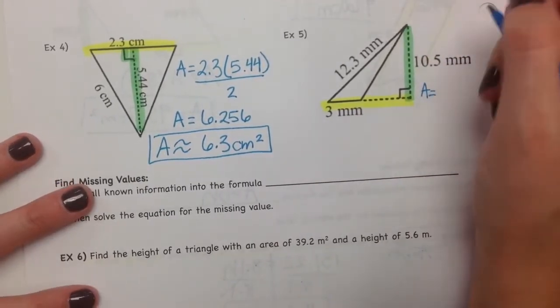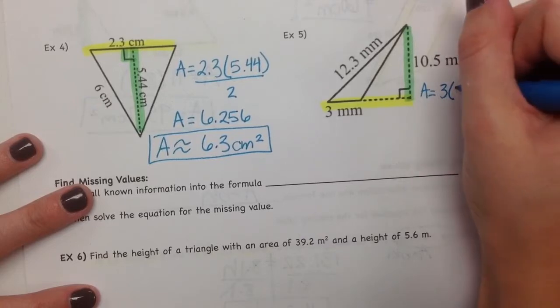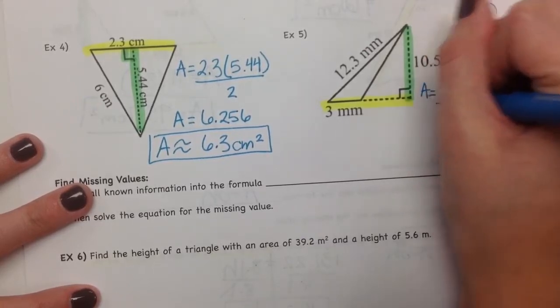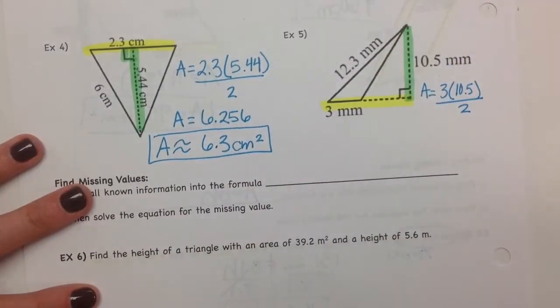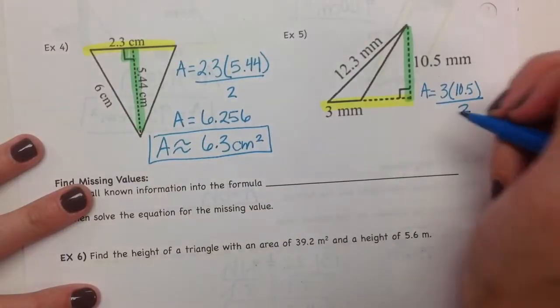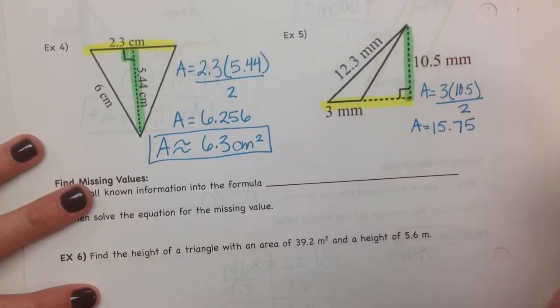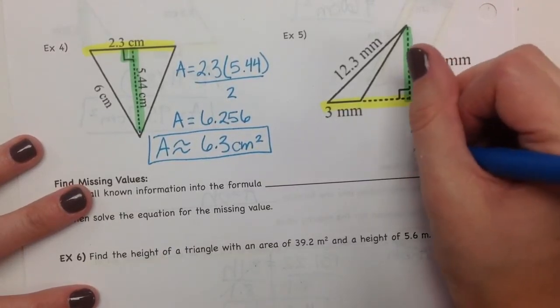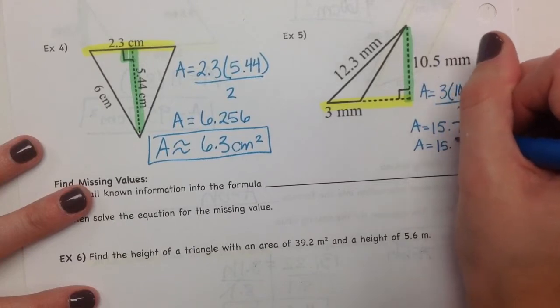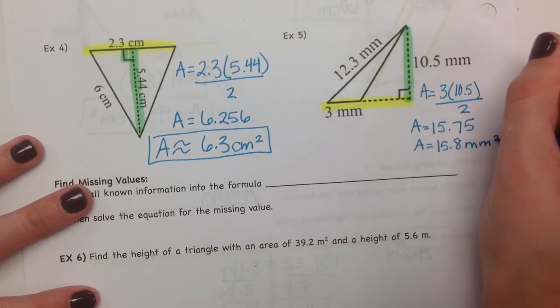Area equals our base of 3 times our height of 10.5 divided by 2, which gives us an area of 15 75/100. Again, if you want to round that, you could round that to about 15 8/10 millimeters squared.